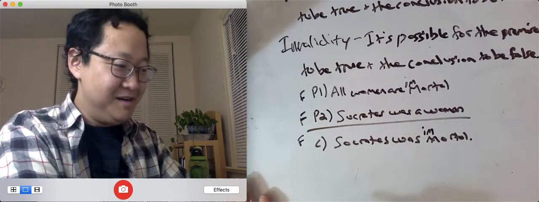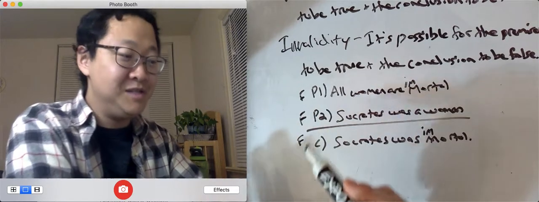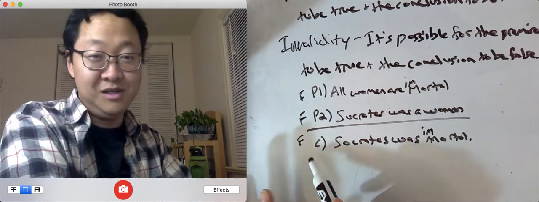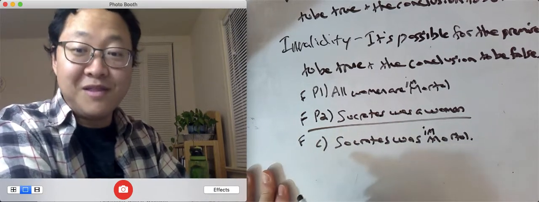In terms of, like, a valid argument can have false premises, a valid argument can have a true conclusion. How does that work? Here's going to be a rule to think about.